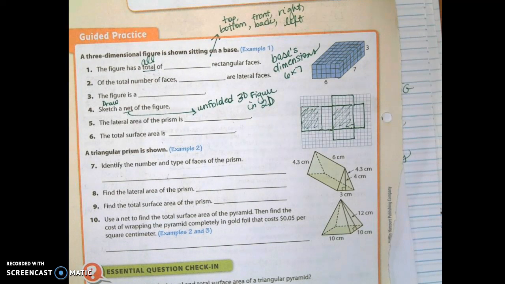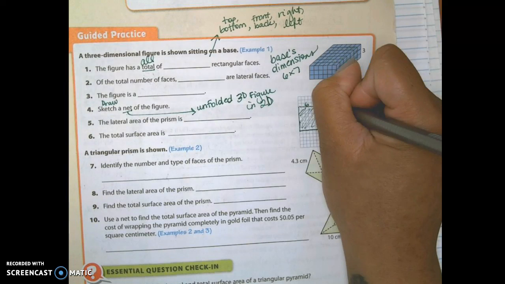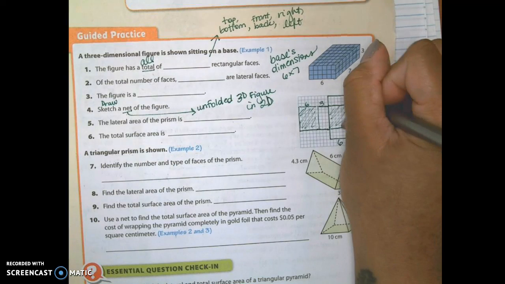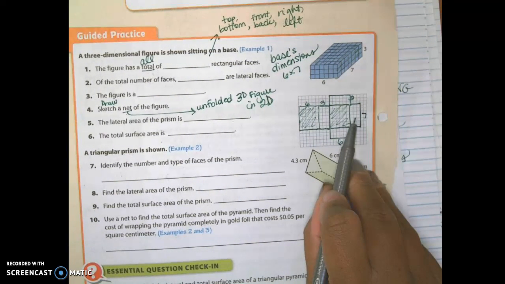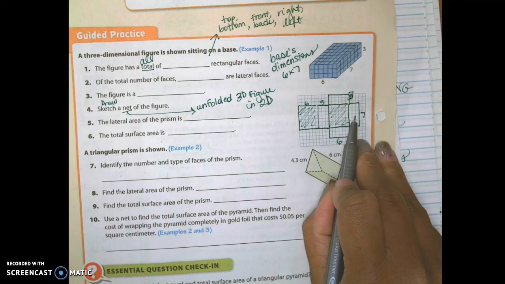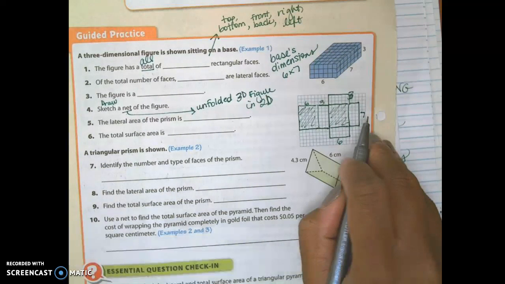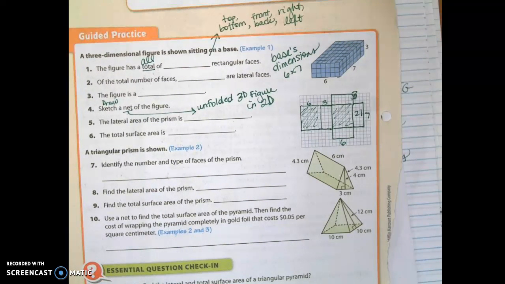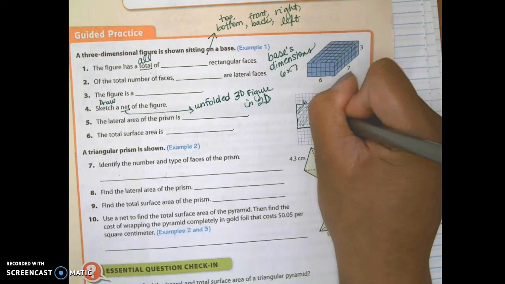Number 5, the lateral area of the prism. This one's easy because all I need to do is count the squares. This is 6, this is 3, this is 7, this is 6, and this is 3. This rectangle right here, what are the dimensions? Base and height. 3 by 7, which is how much? 21. What other rectangle is 21 square units? The other side, the twin.